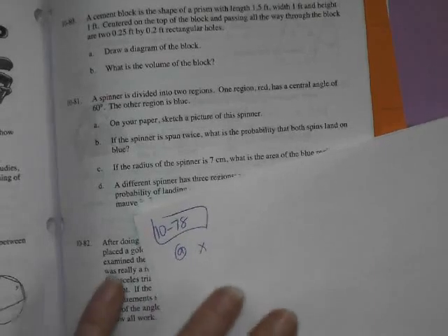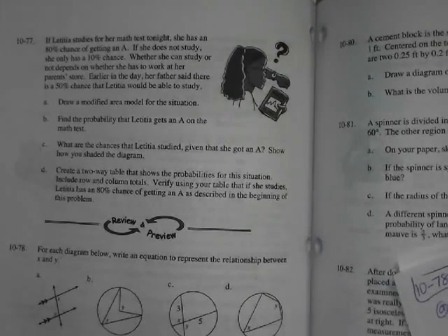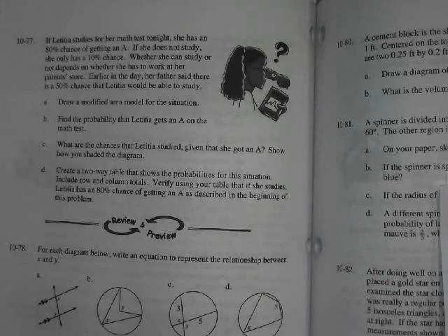All right, Miss Flynn? Yeah. The first one, okay. x equals y. B says 2x equals y.